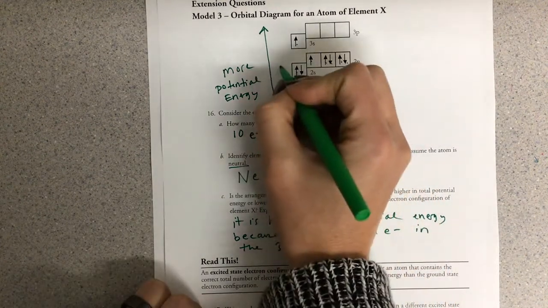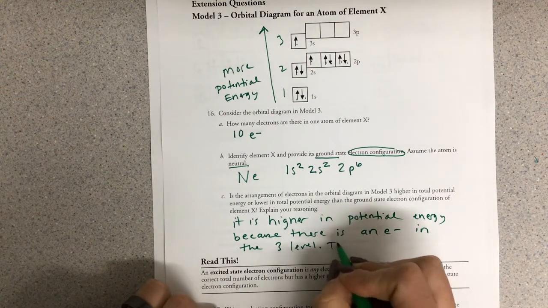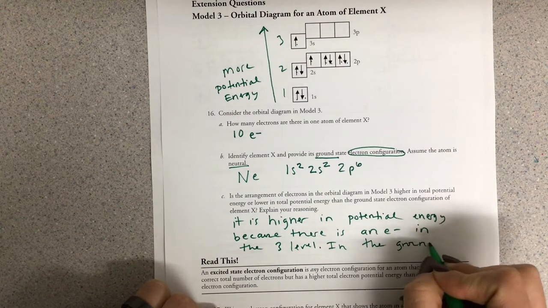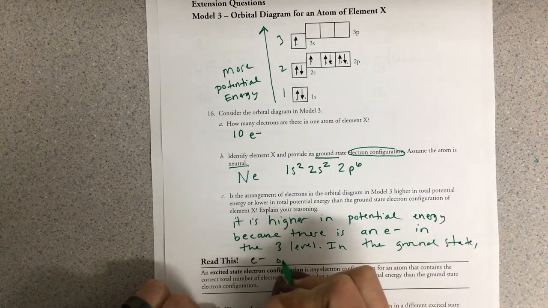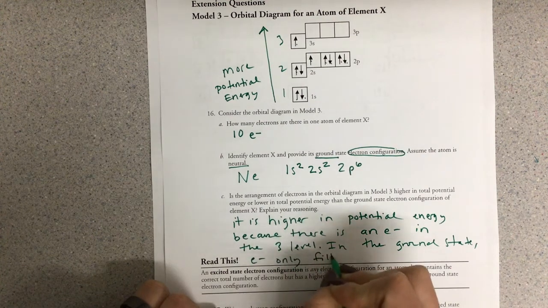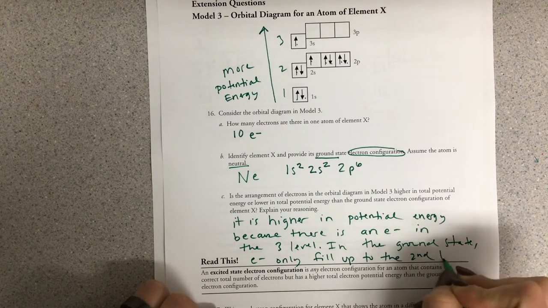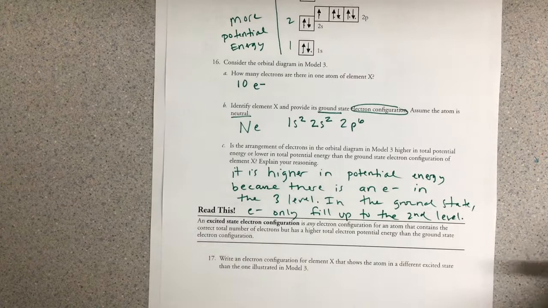Because you've got level 1, level 2, level 3. In the ground state, electrons only fill up to the second level, level 2.